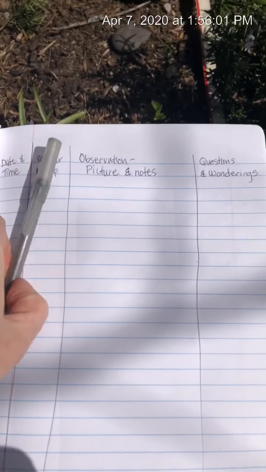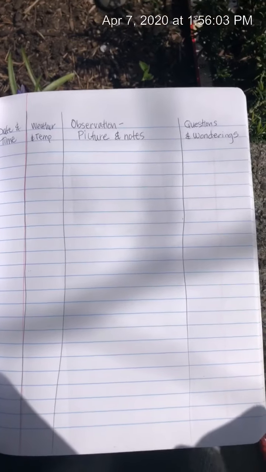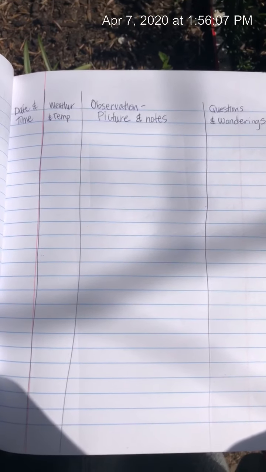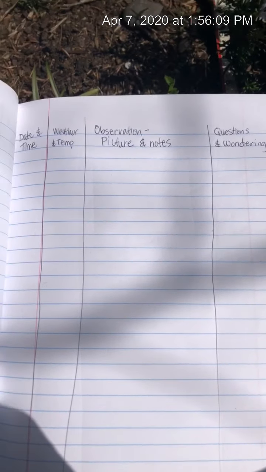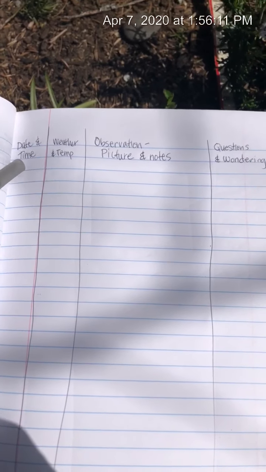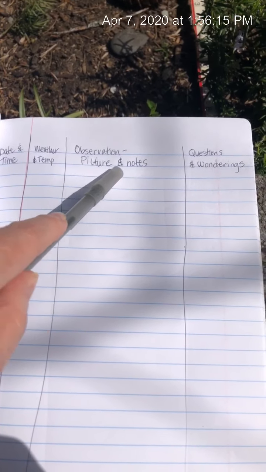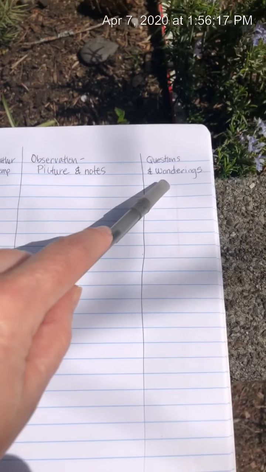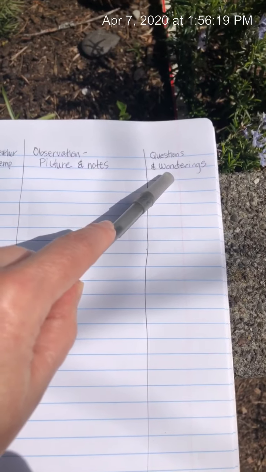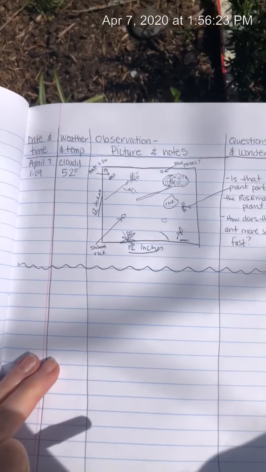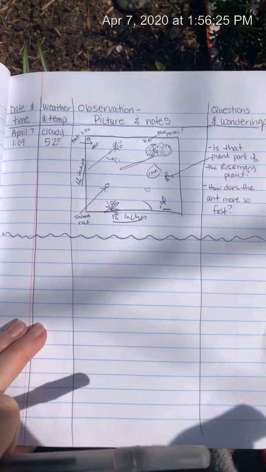And then you'll need to set up your little science journal. So hopefully you have a journal or pad of paper, and you'll need to put these following columns: date and time, weather and temperature, and observation, so pictures and notes, and then questions and wonderings. Now, I pre-filled mine out, so you can see an example of what mine looks like.